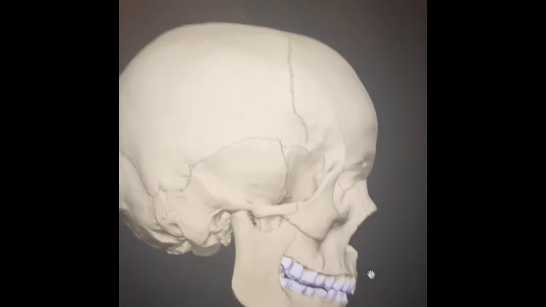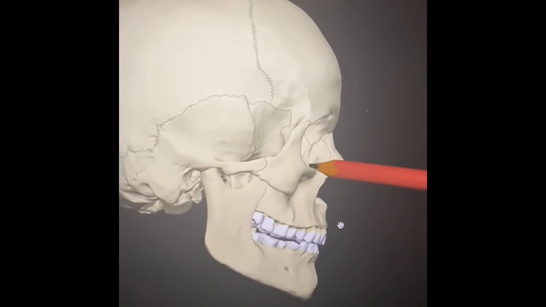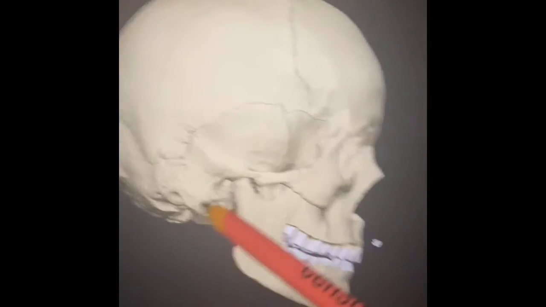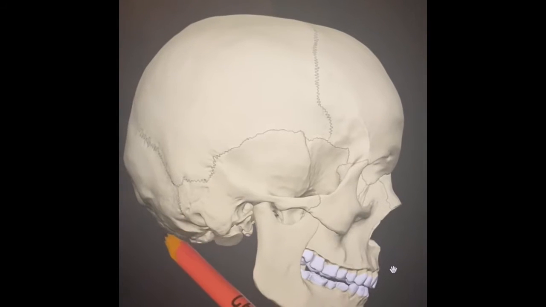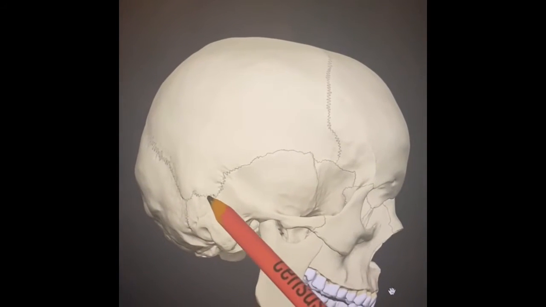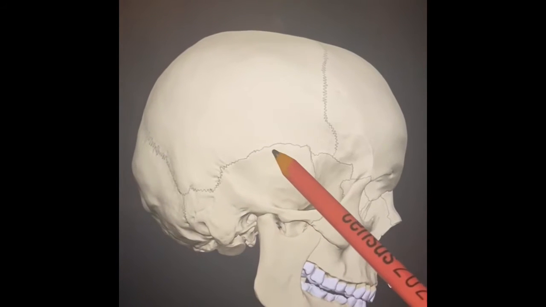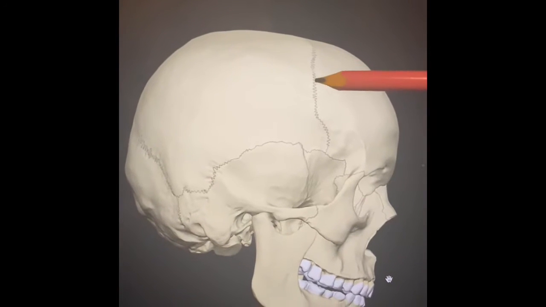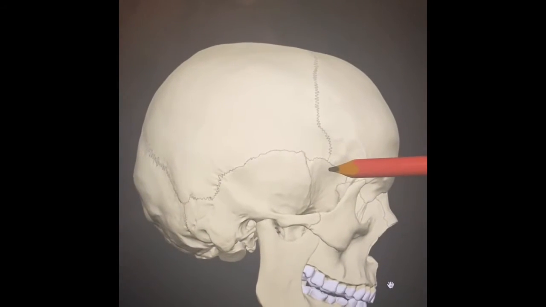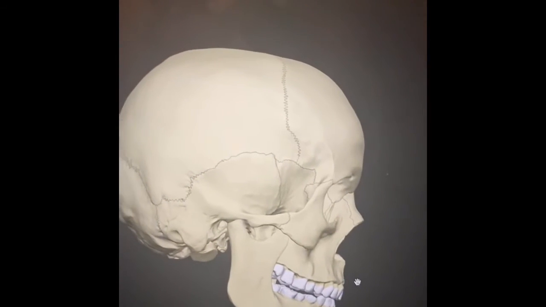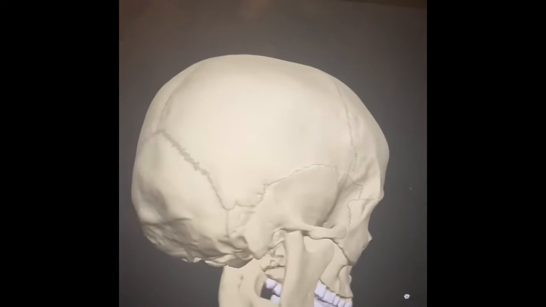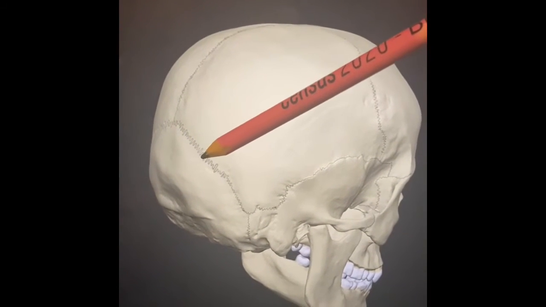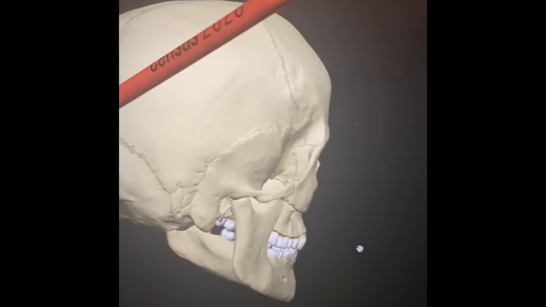So now this right here, around here, this little line that you guys see is a squamous suture, and the top one over here is a coronal suture, and right here is the lambdoid suture.